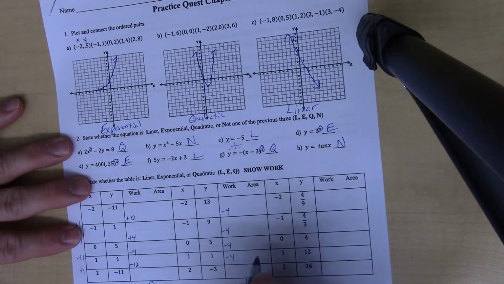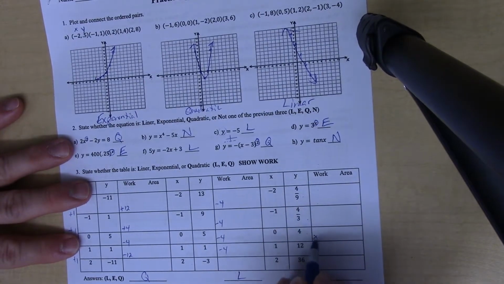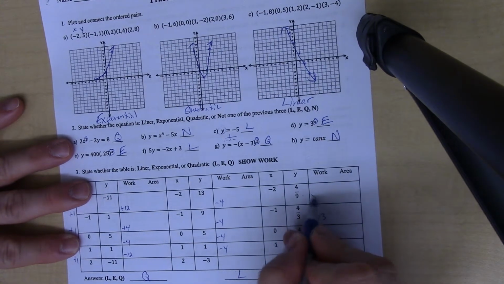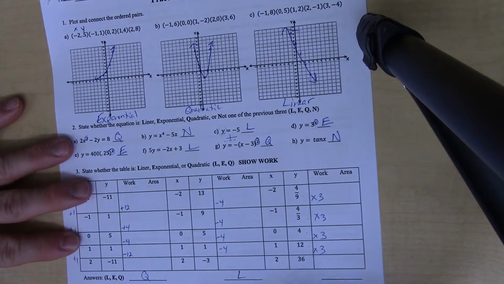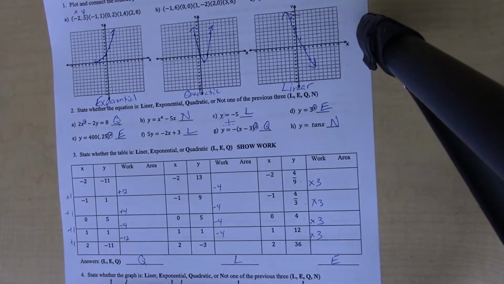And it's add or subtract, whereas multiply or divide, and it might be hard to see it with fractions, but 4 times 3 is 12, and 12 times 3 is 36. And guess what? I'm going to make that consistent, guys. I'm not going to try and fool you. So that would be E for exponential, and we've already got through the first page.